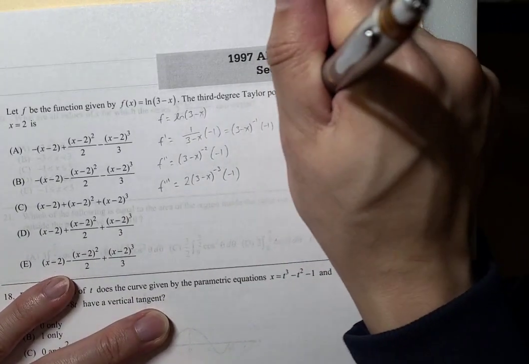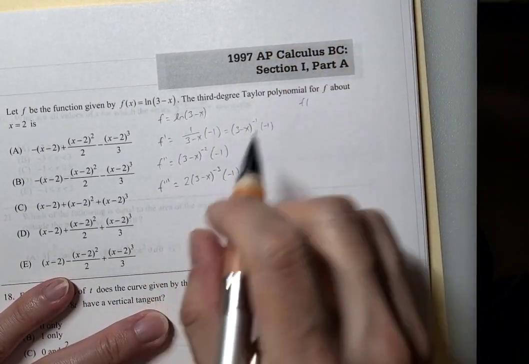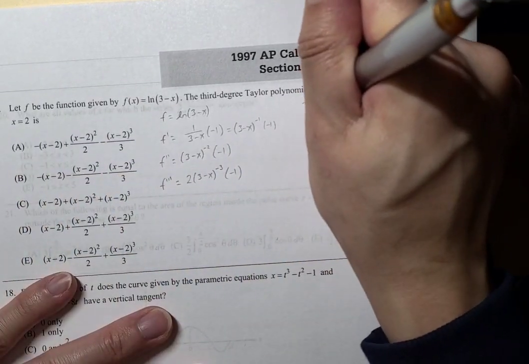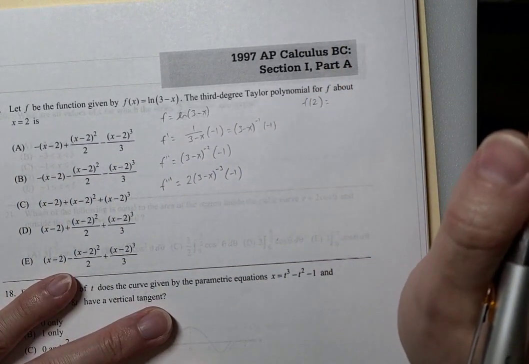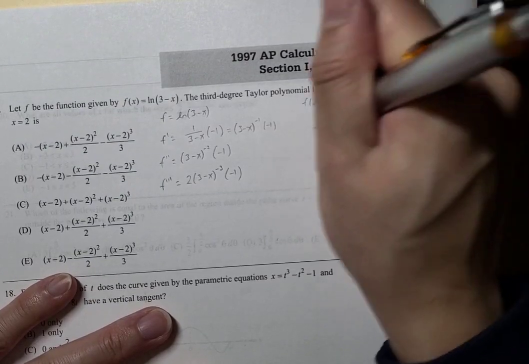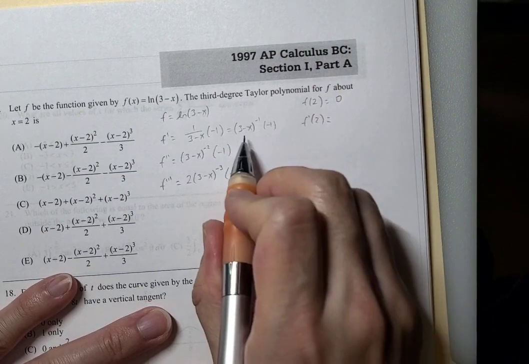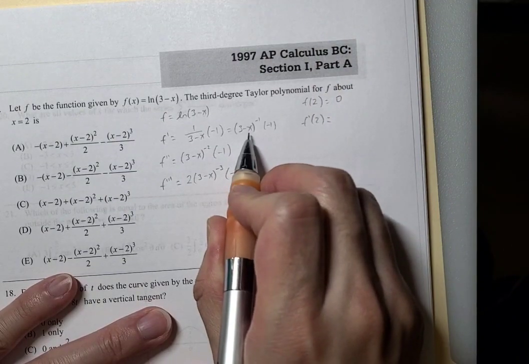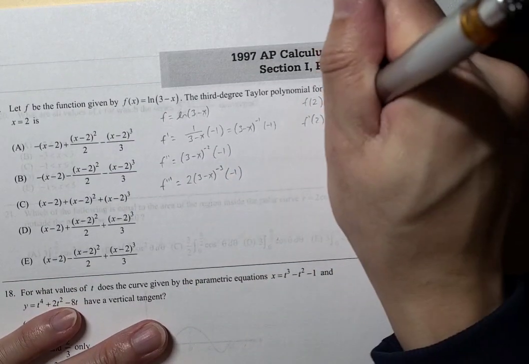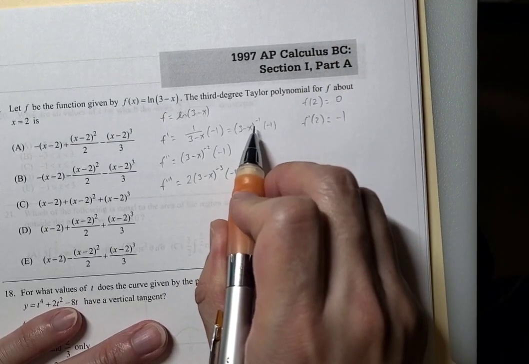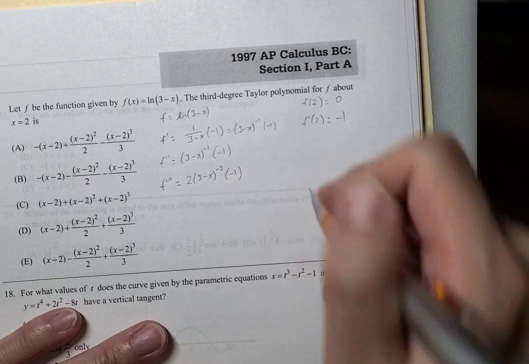So what is f of, the center is at 2, so f of 2, okay? That's just ln 1, which is 0. F prime of 2 is, we plug in 2 here, that would be negative 1, total negative 1, because 3 minus 2 is 1. 1 to negative 1 is just 1 times negative 1, okay?